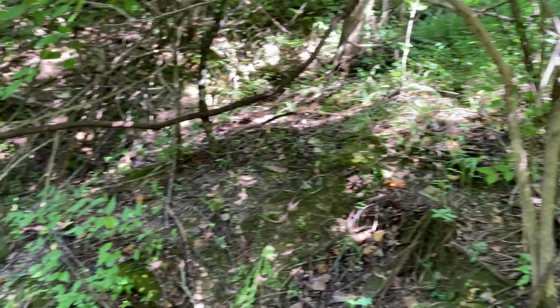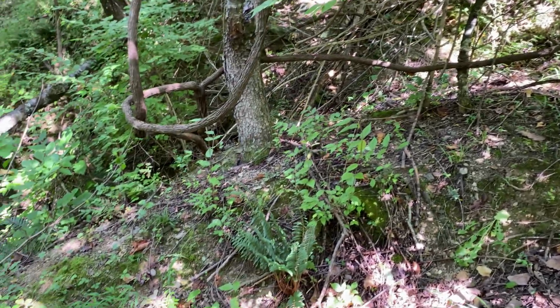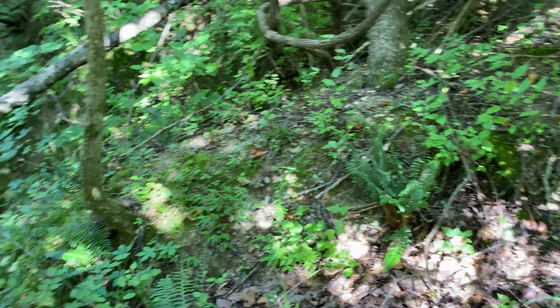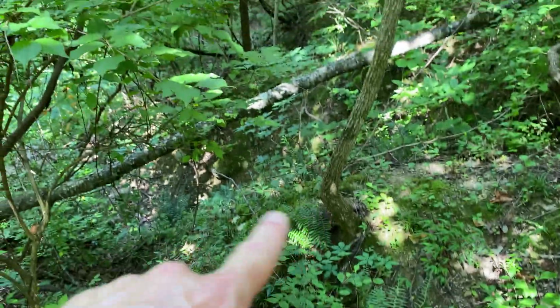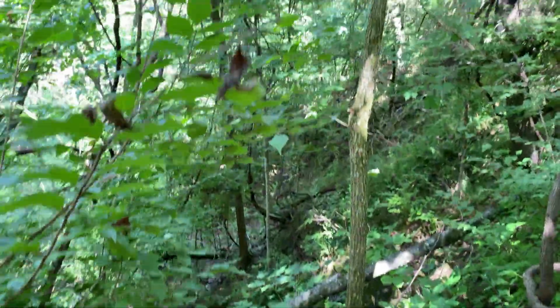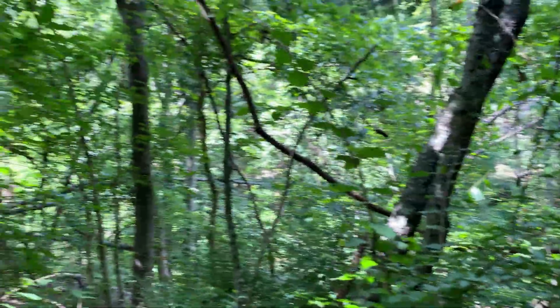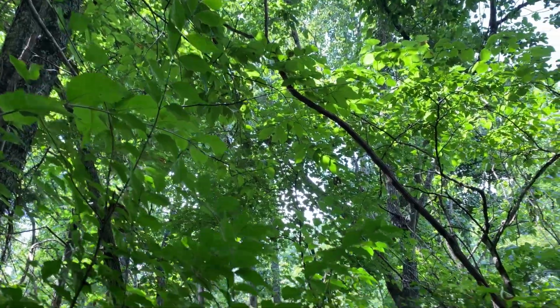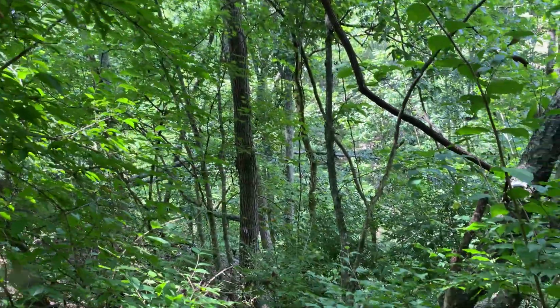Okay, here we're already seeing where we get out of the area that was scraped and down into this very large ravine. Deeper soil, different kinds of plants like these ferns, beautiful. More of the kind of forest that we expect in this region of the world, Southern Appalachian forest.